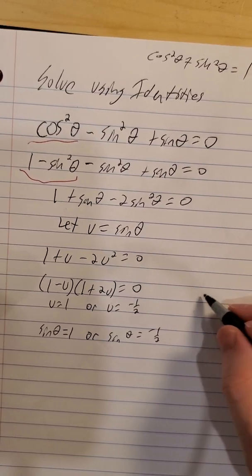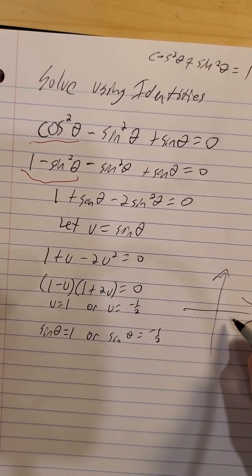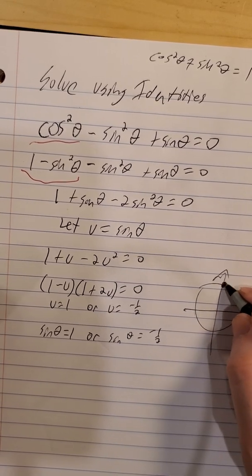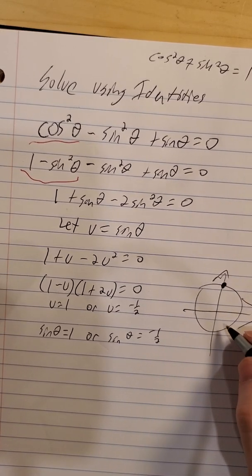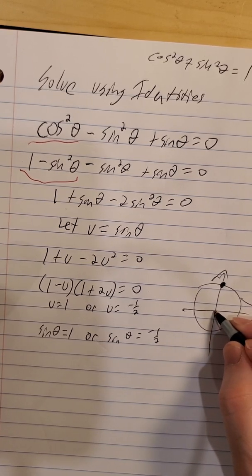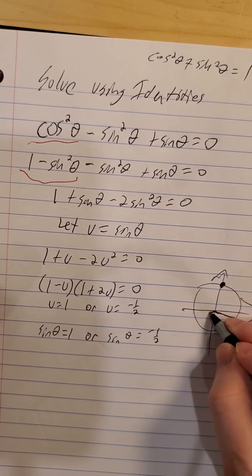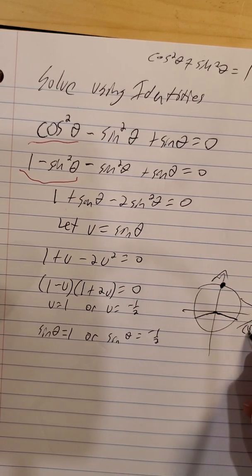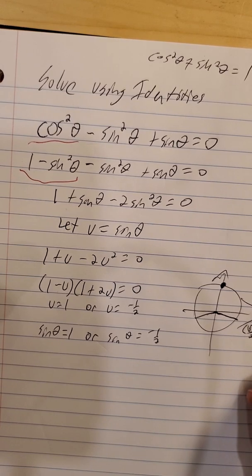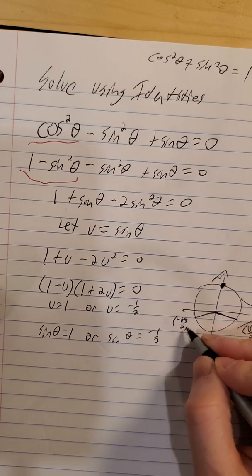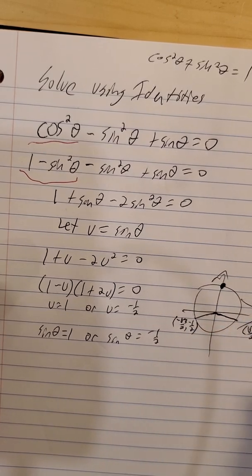And then we just make our little sketch of the unit circle. So sine theta equals 1, that's happening at pi over 2. Sine theta is negative 1/2, so that is down here or down here. So either at root 3 over 2, negative 1/2, or at negative root 3 over 2, negative 1/2.